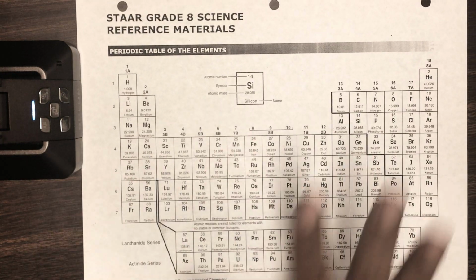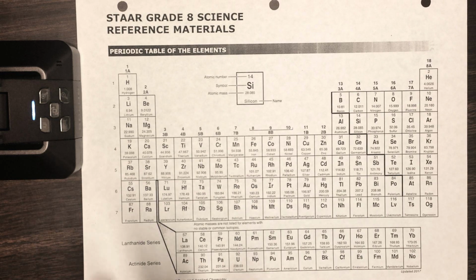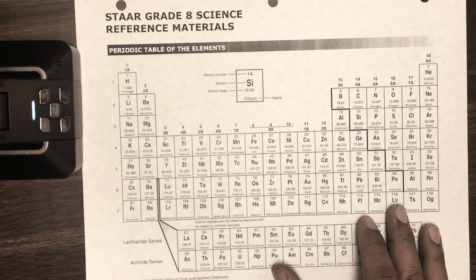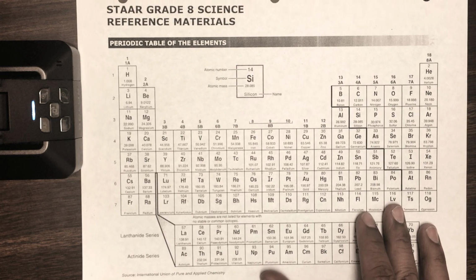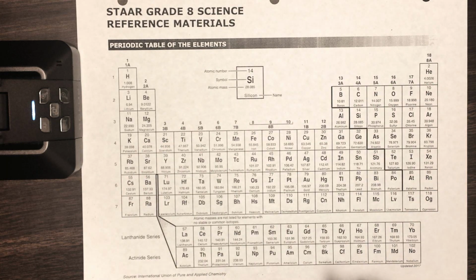You don't have to do all of this. Just letting you know that you don't have to do everything that I'm doing right here. Just do what you think will help you. Like if you understand where your metals, nonmetals, metalloids are on here, don't worry about it. Don't put that on there. Save some time. If you understand how to do octets, you don't have to put that on there.